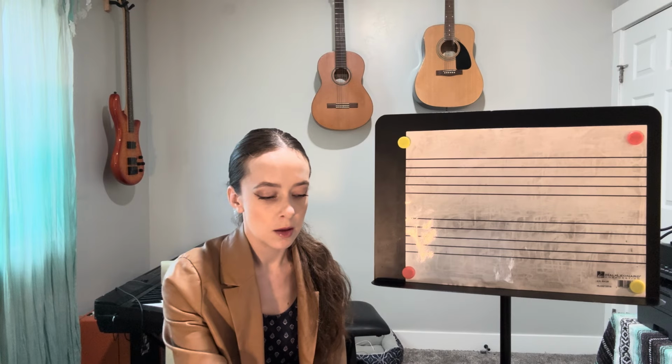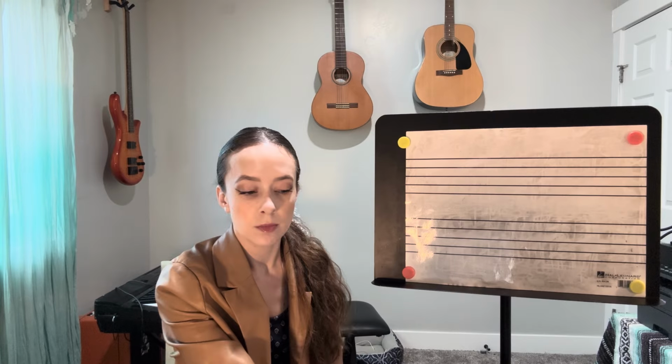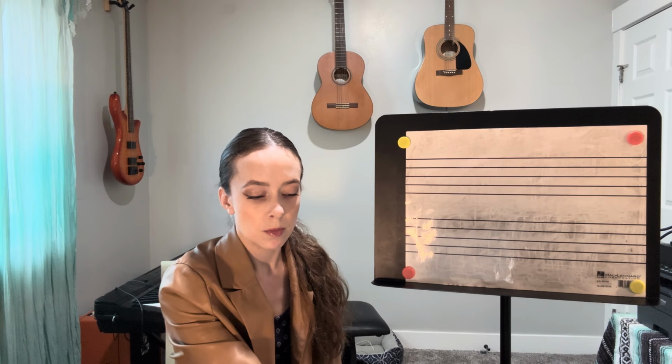All right, the next one starts with bass clef F. So perfect fifth.